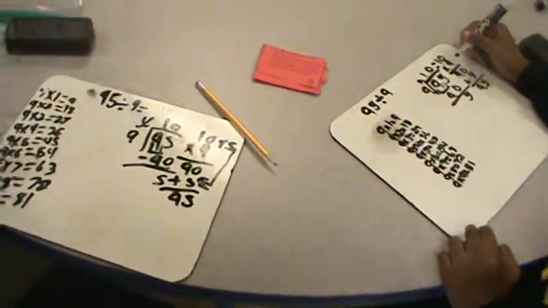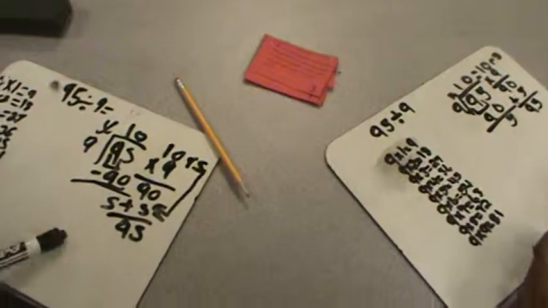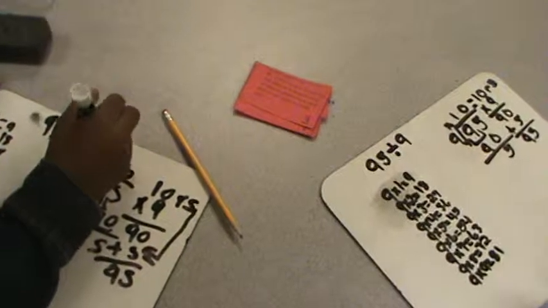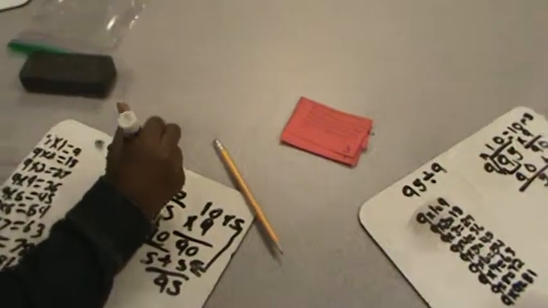Okay. So let's go back to the problem and let's talk about how many pencils each student would get. Okay, go back to your problem. What was your answer? 95 divided by 9. They all get 10. They would each get 10. Good job.